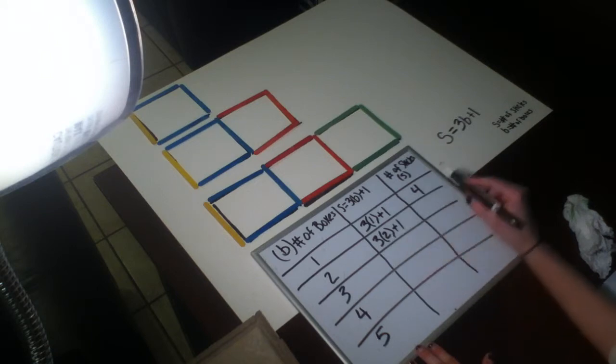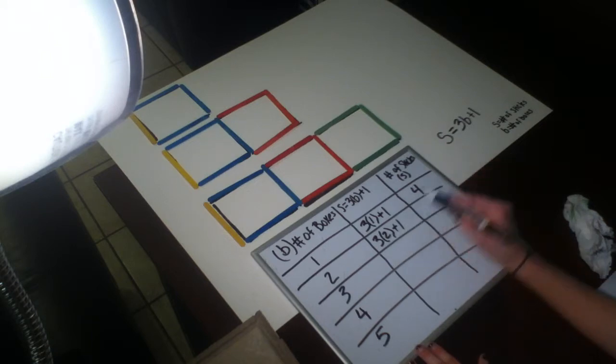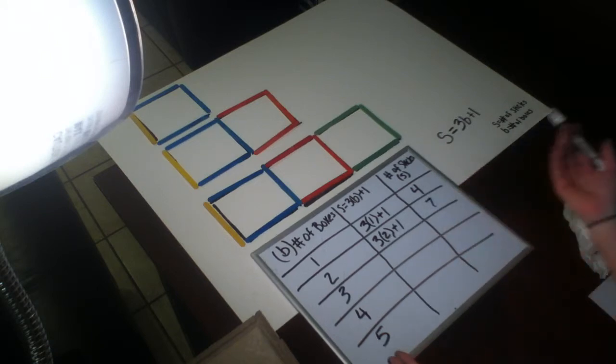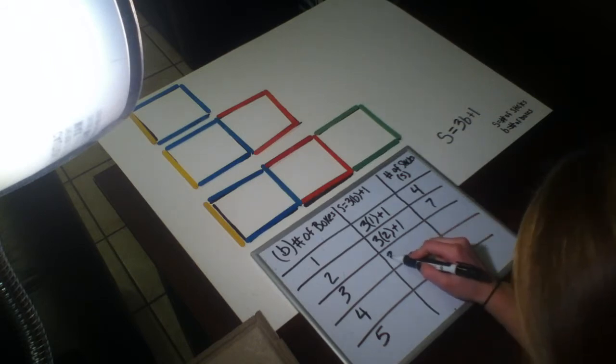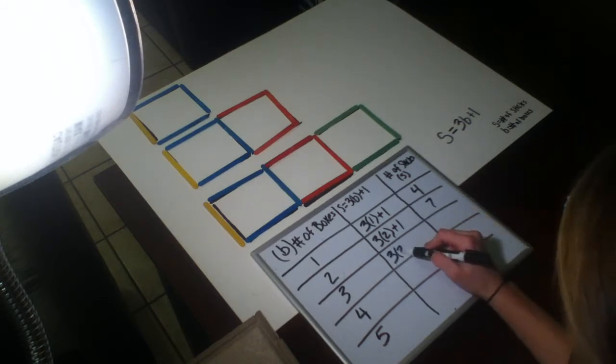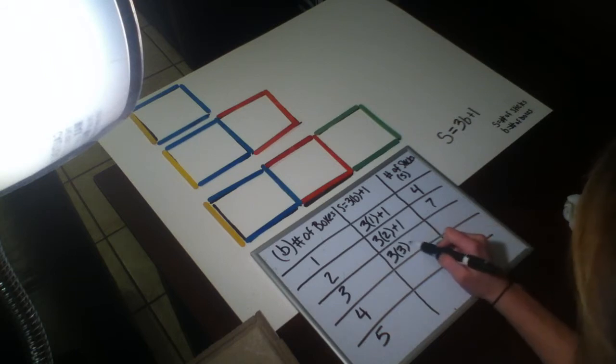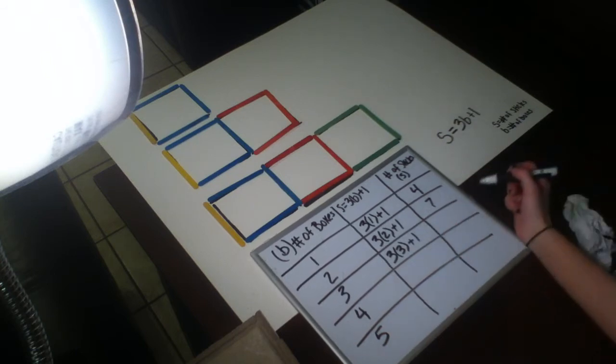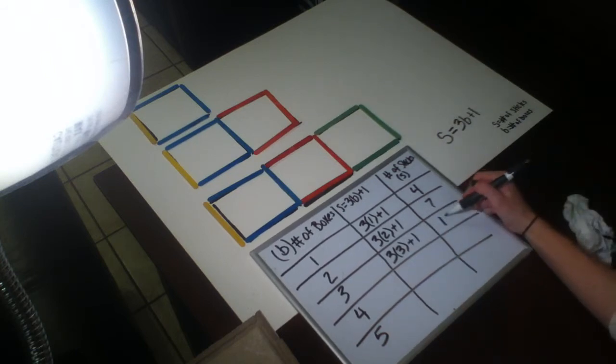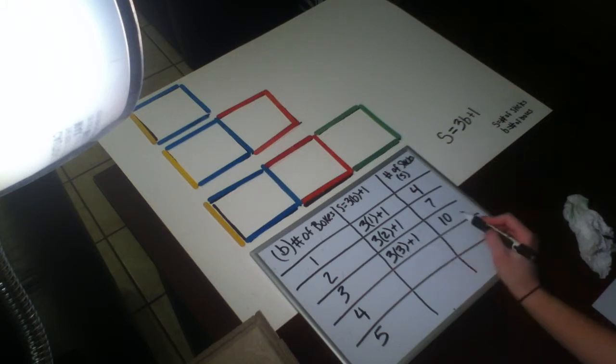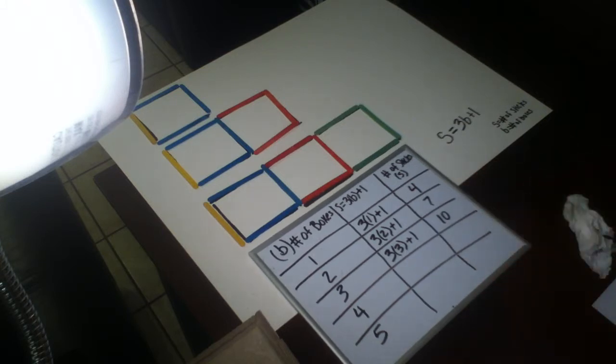We know that 3 times 2 is 6 plus 1 is 7. So that one works. So now we have 3 times the number of boxes, which is 3, plus 1, which will give us 10, because 3 times 3 is 9, plus 1 is 10. So that one works.